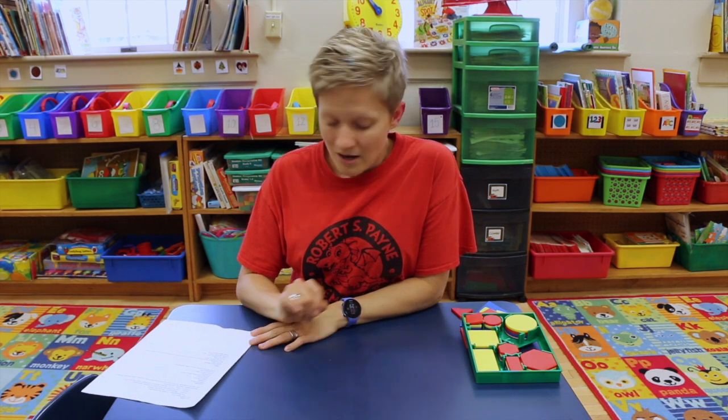So those are some materials that you might have access to, and now just a couple more tasks that you might want to try. We've already talked about the same but different. The next one is a shape hunt.